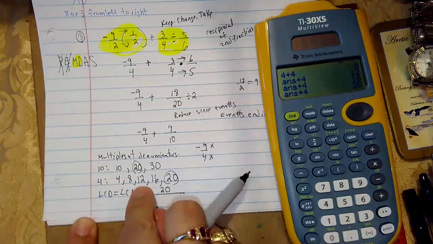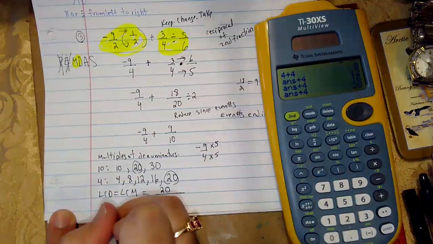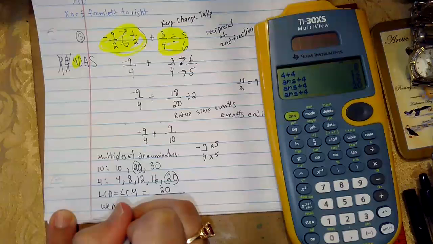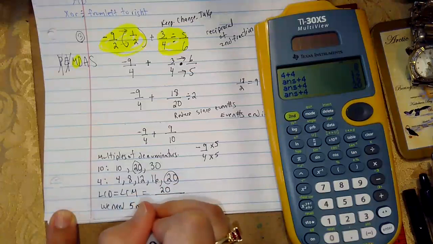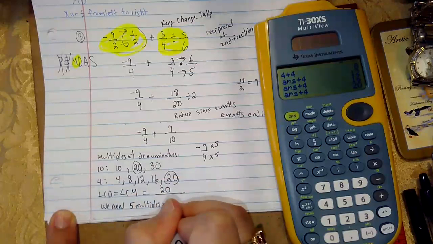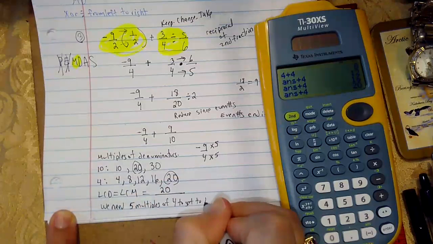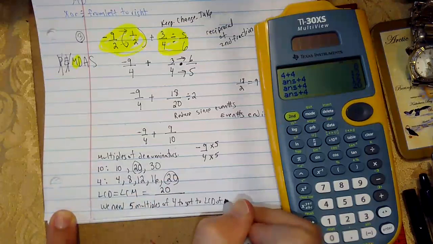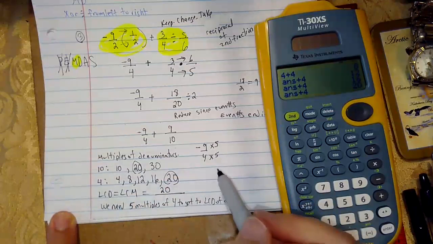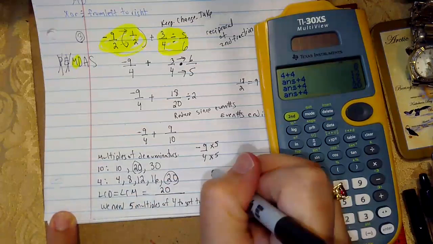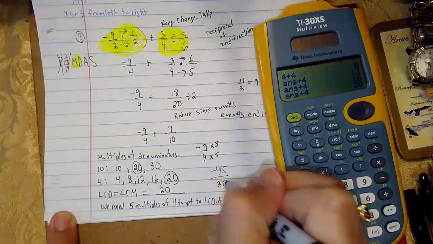See, 1, 2, 3, 4, 5. So these are going to be little 5s here. Okay, so I'm going to say here that we need 5 multiples of 4 to get to the LCD of 20. And so now when I multiply -9 times 5, that's -45, and 4 times 5 is 20.